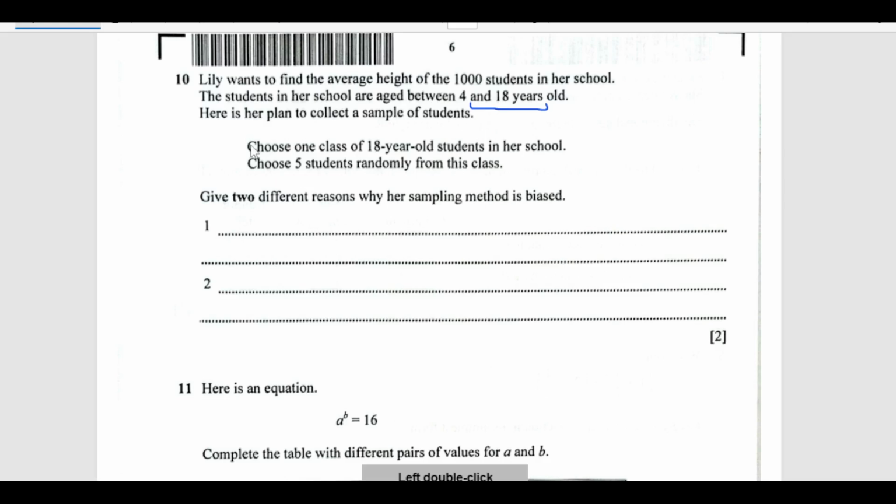Her plan is to collect the sample of students. Choose one class of 18 years old students in her school, then choose 5 students randomly from this class. Now, give 2 different reasons why her sampling method is biased. So, biased means that it is not giving you correct information because of certain discrepancies in the collection of data.